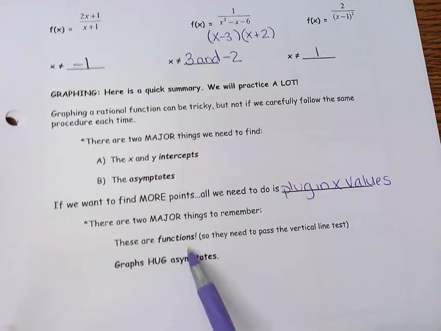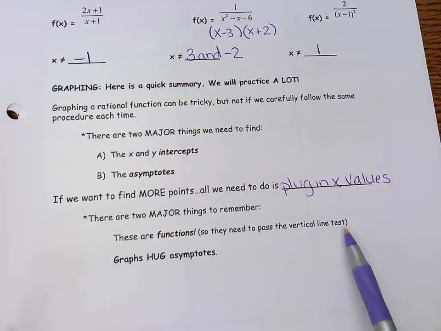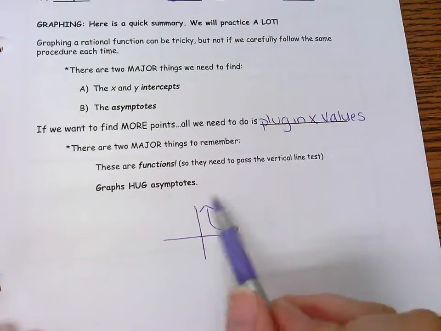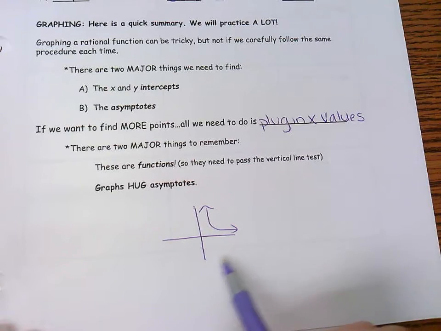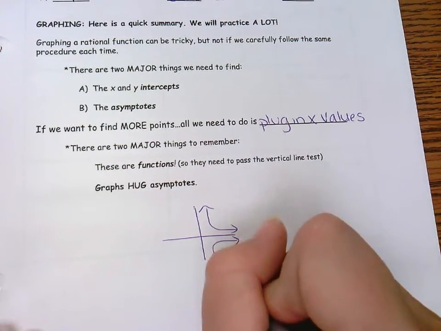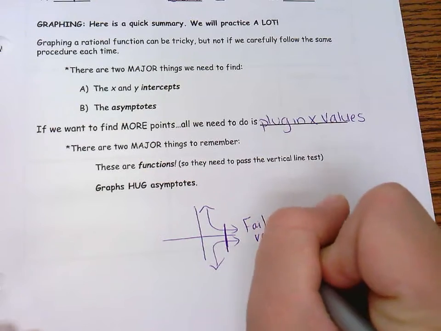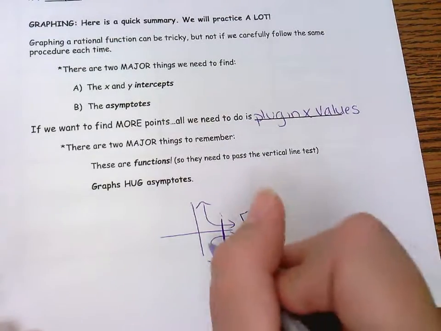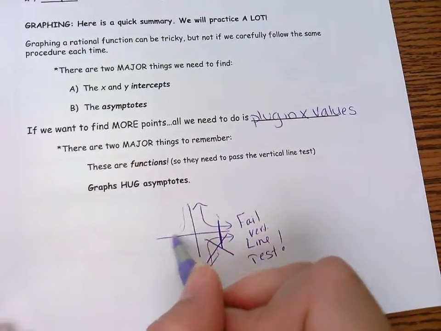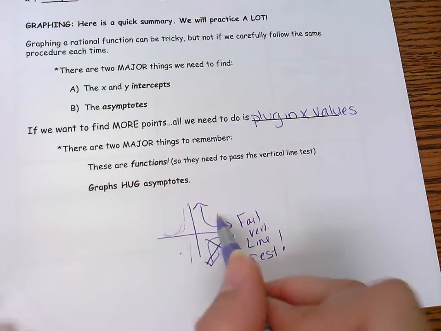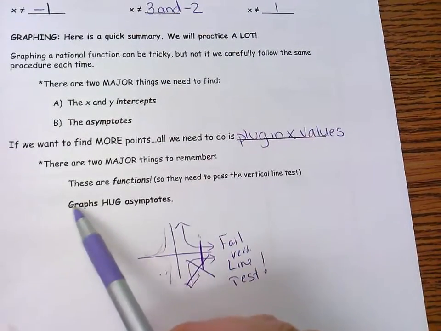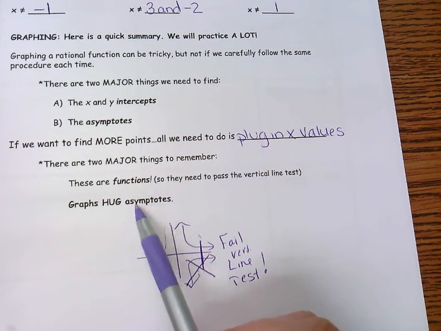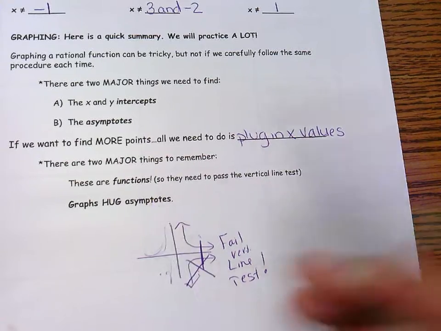These are functions, so they will always pass the vertical line test. So that means that if I already have part of my graph in this quadrant, I'm never going to have anything else down below it, right? Because this would fail the vertical line test. So you can never have them on top of each other. You're either going to have another section over here, or they're going to be opposite each other, one up and one down. And also, graphs are always going to hug the asymptotes. So when we look at asymptotes, graphs get closer and closer and closer to those asymptotes, and that's going to help make the shape of our graph.